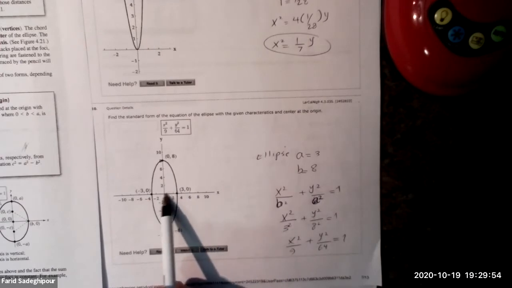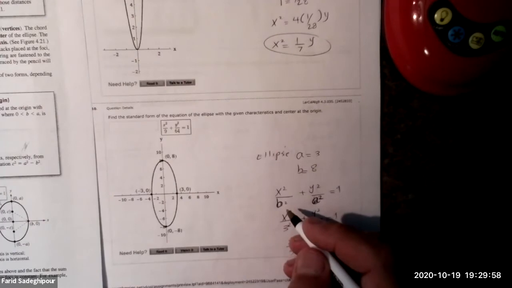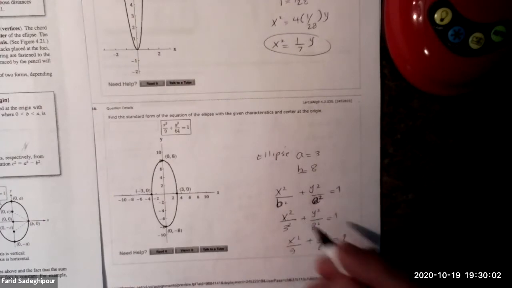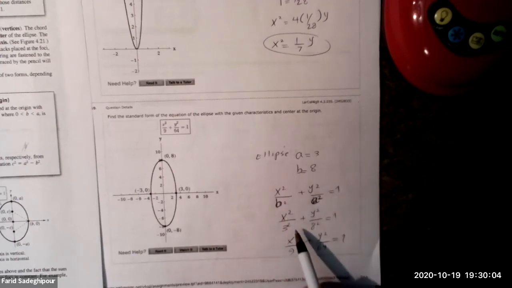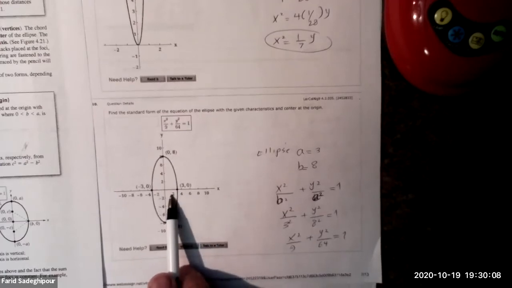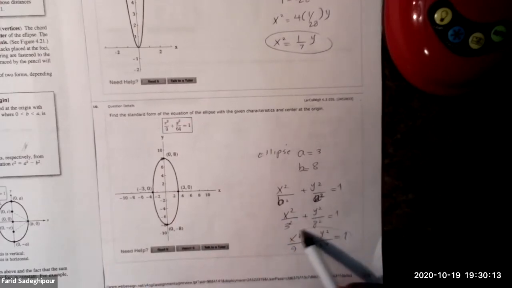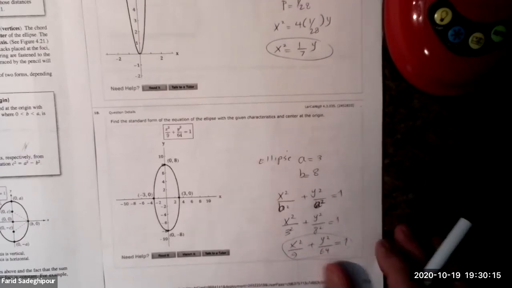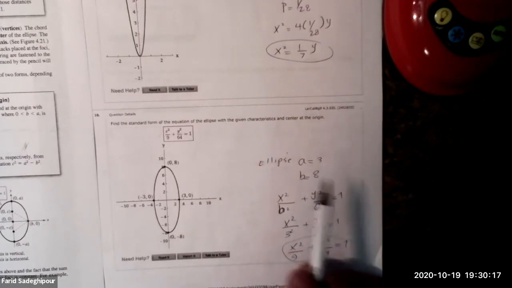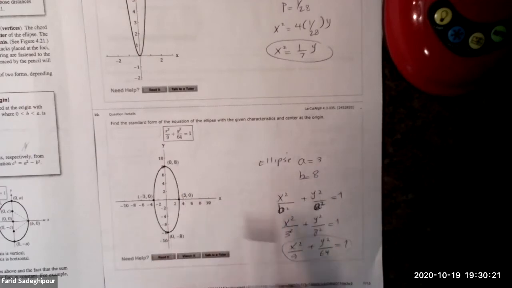The value of a is 3. You put this one is 3, this one is 8. So that gives you this equation. So, all right. So this is the ellipse that has a horizontal distance of 3 and b of 8.